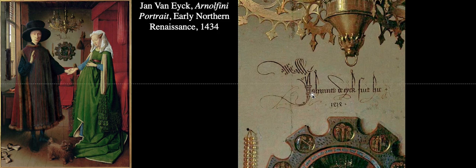Now, art makers will frequently sign their paintings, made this, or drew this, or sculpted this in Latin. And that would be pinxit, delineavit, or sculpsit. That is how you would write in Latin that Jan van Eyck made this. Johannes de Eyck pinxit, or delineavit. Instead, what Van Eyck has suggested is that he was there.